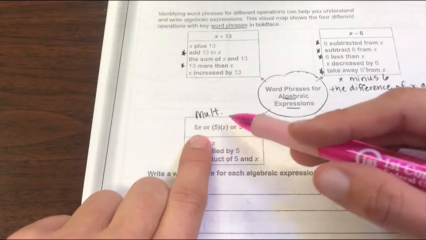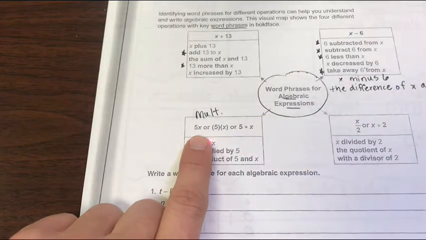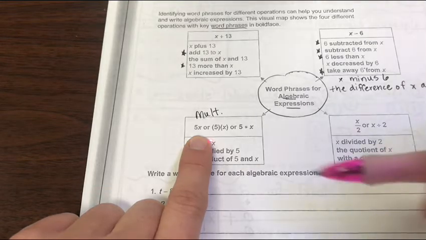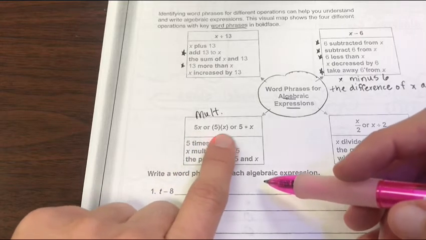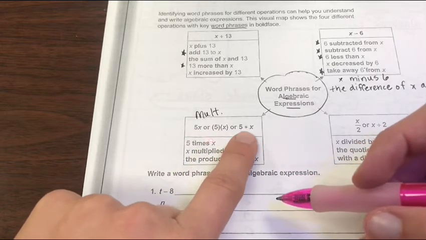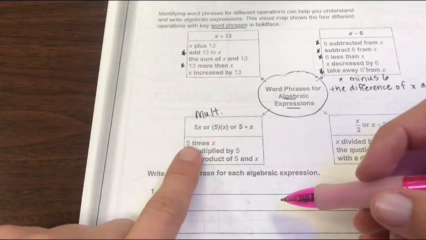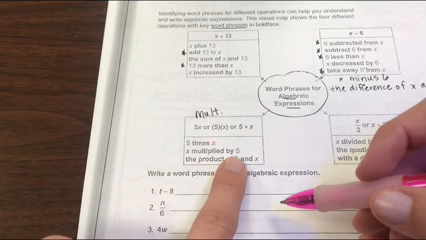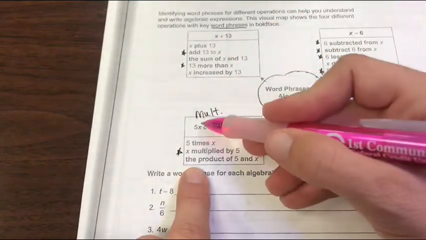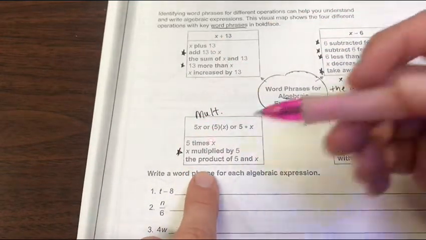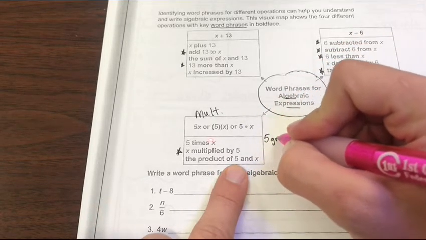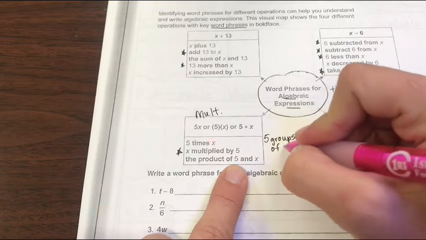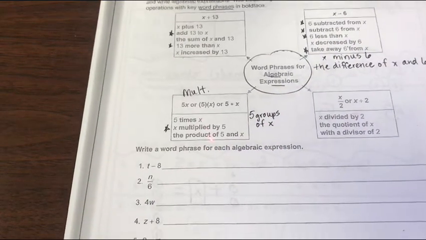So you have different ways to write multiplication because they're transitioning you out of writing the x for the multiplication sign. So you have 5 times x. If you're going to squish them together like that, the number has to come first. You could use parentheses to show 5 times x, or you can use the dot to show 5 times x. Then you have x multiplied by 5. That one switches the order. You take x and multiply it by 5. 5 was there first. The product of 5 and x, or you can also write 5 groups of x. So those are the word phrases for multiplication.